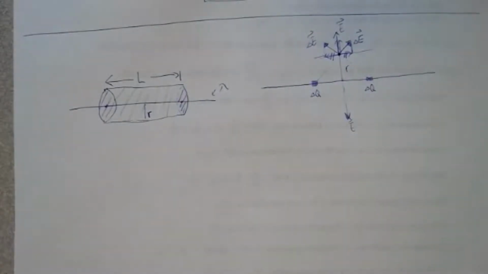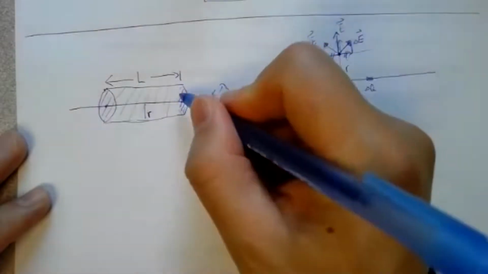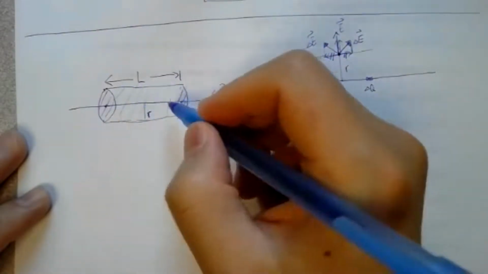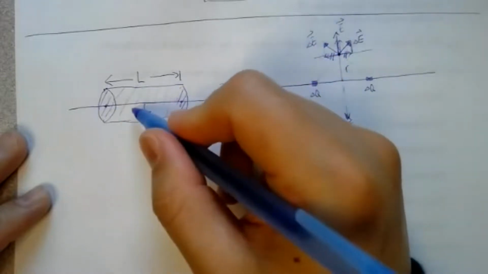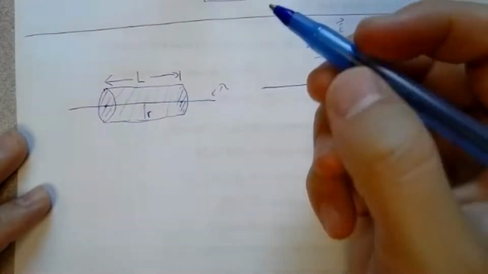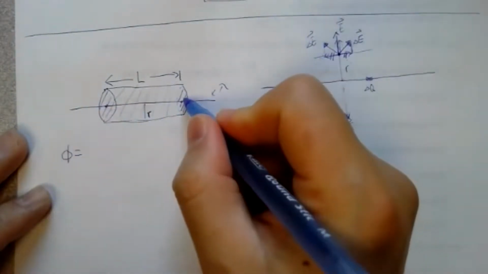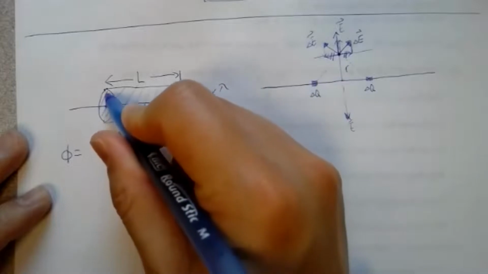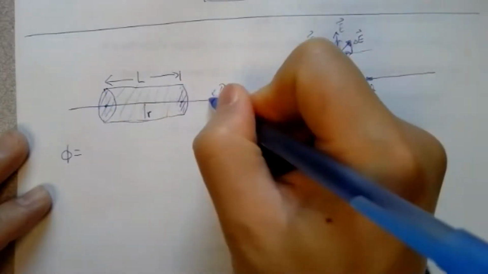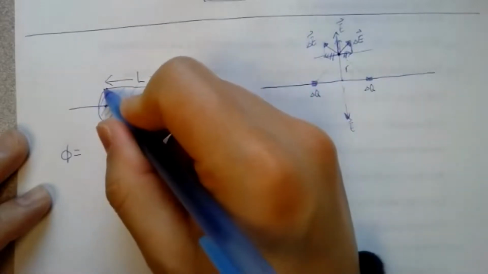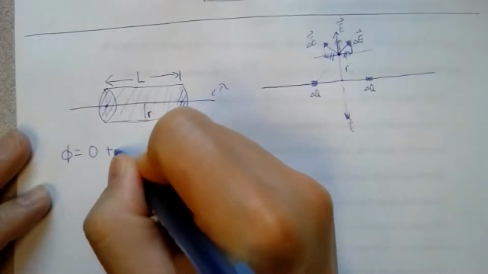So we can calculate the flux through the enclosed surface of this cylinder, meaning the two bottom sides plus the side surface. On this bottom side and that bottom side, the electric field is perpendicular to the line, so it is parallel to these bases, and the flux is 0 plus 0.